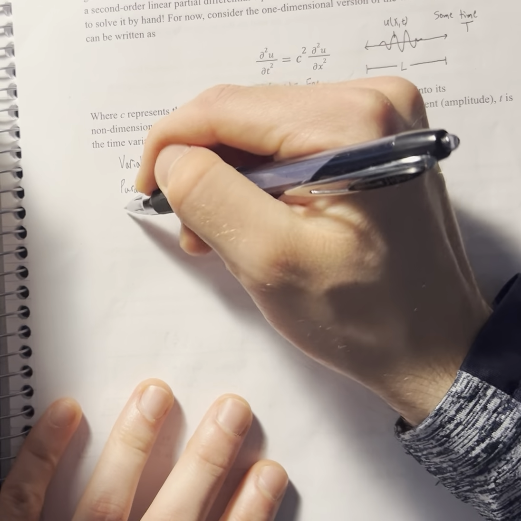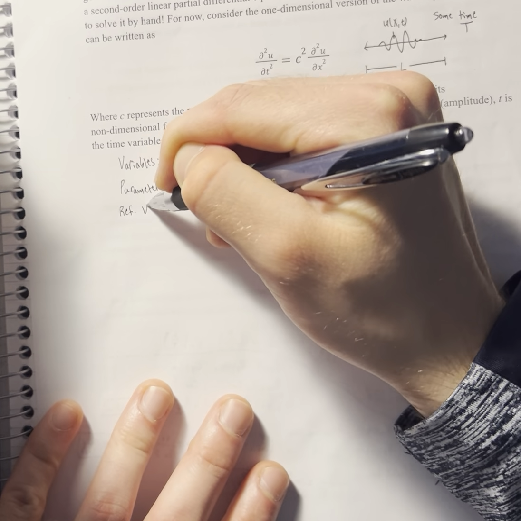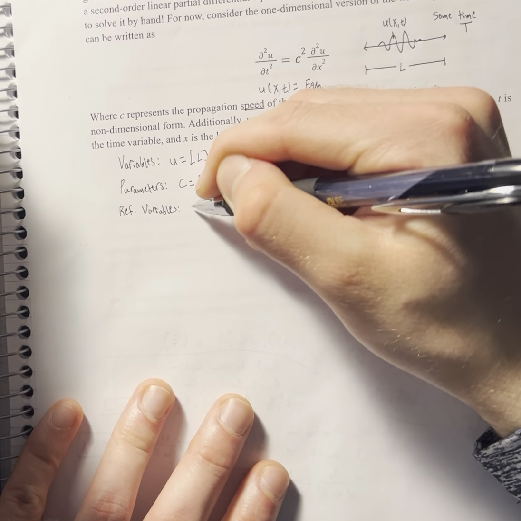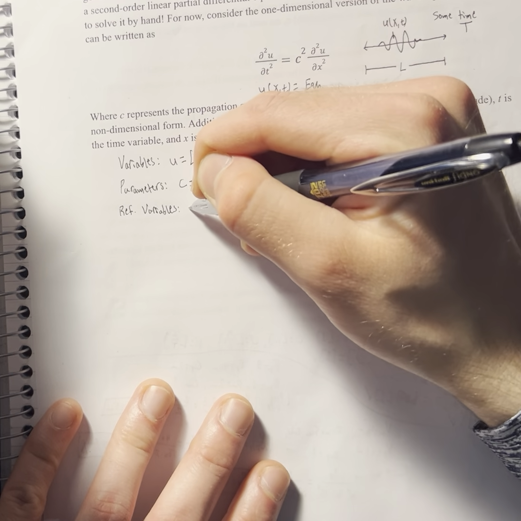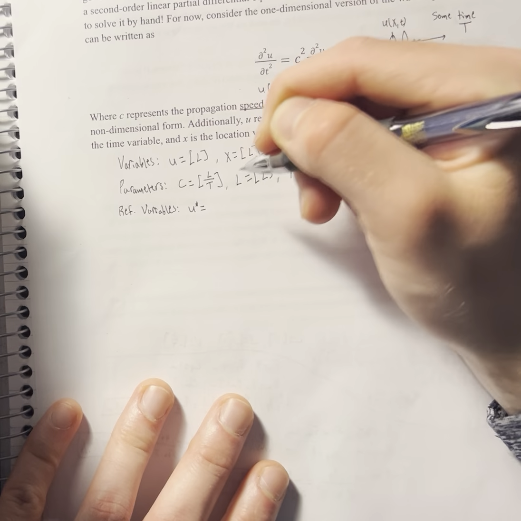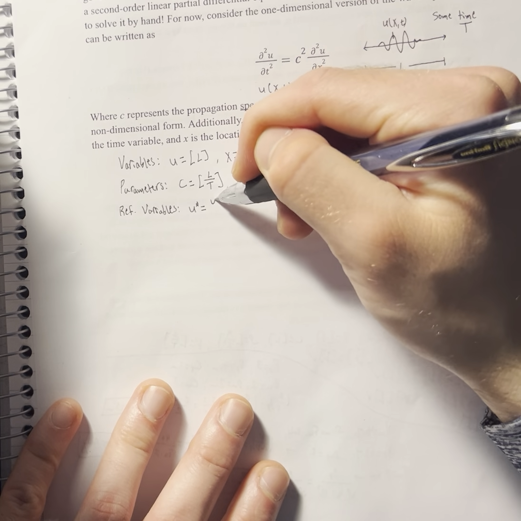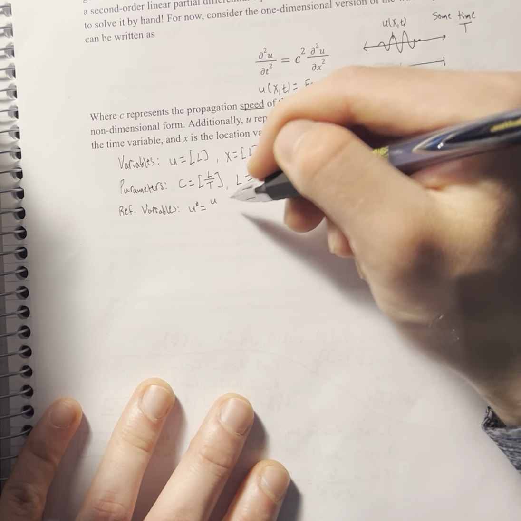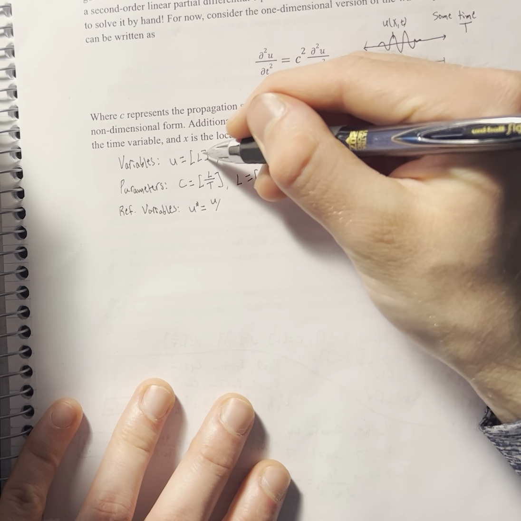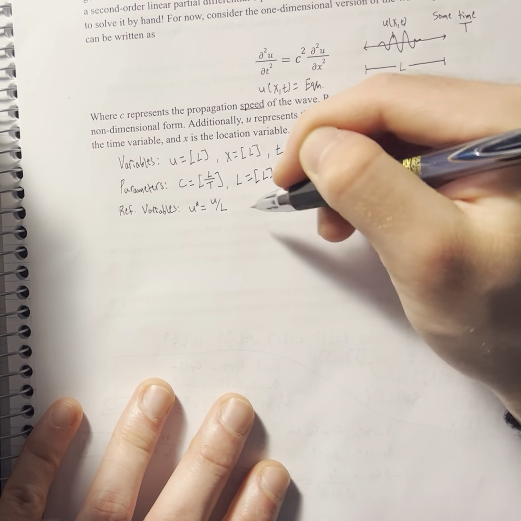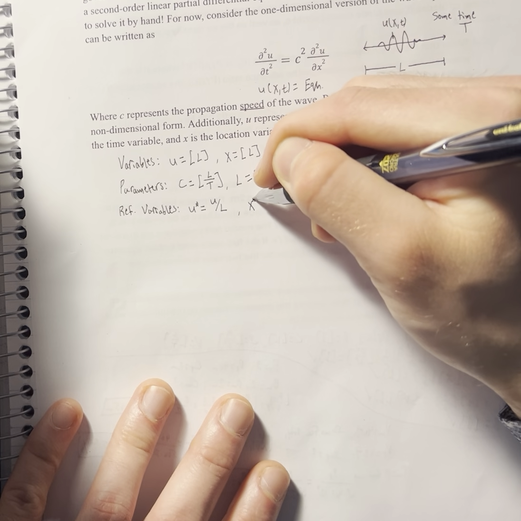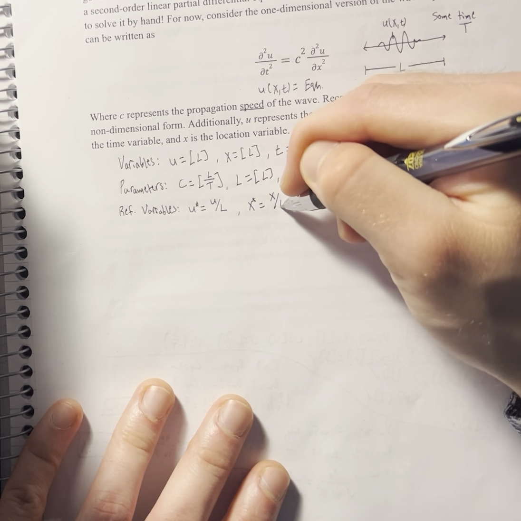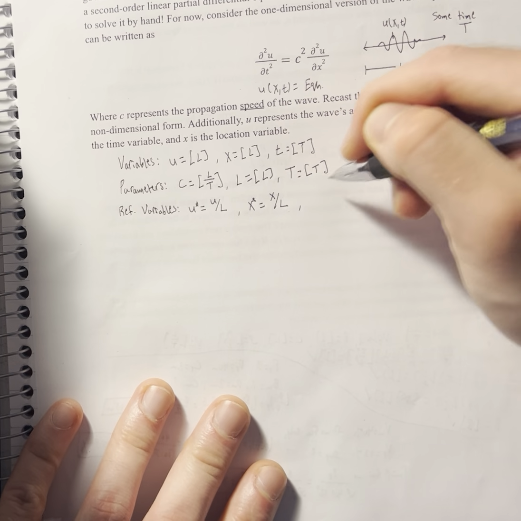So now we're going to make our reference variables. These are typically denoted with stars on them. So we're going to make some non-dimensional reference variable u star, which is equal to the original u non-dimensionalized by one of these parameters. And we need to do this for each variable. So how do I non-dimensionalize some length? Well, let's use another length. Boom, done. Same thing, x star is equal to x over, again, let's just use length again. Obviously, it's the only thing that works. And then t star.